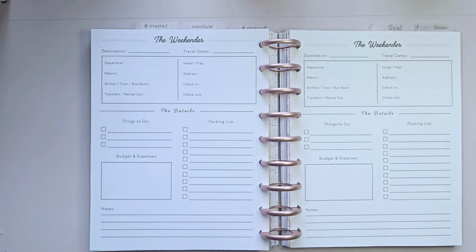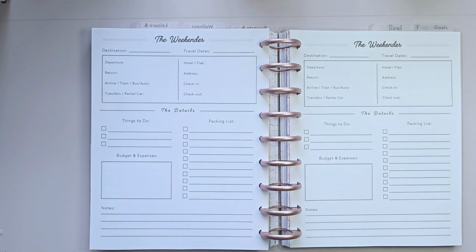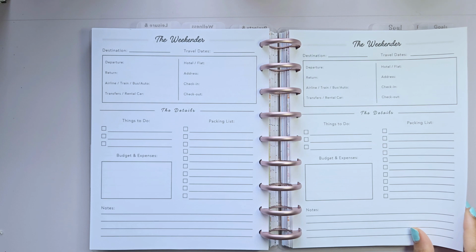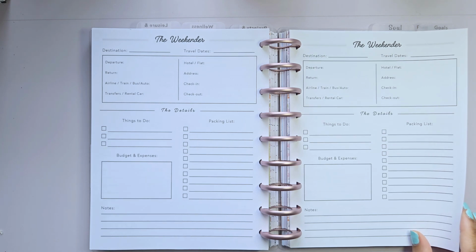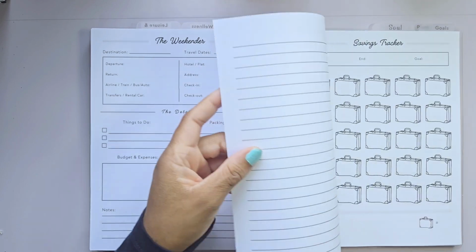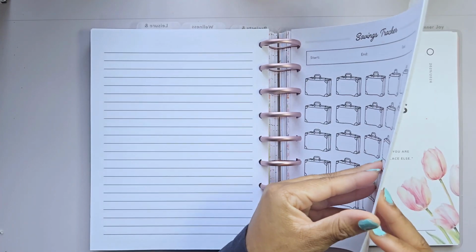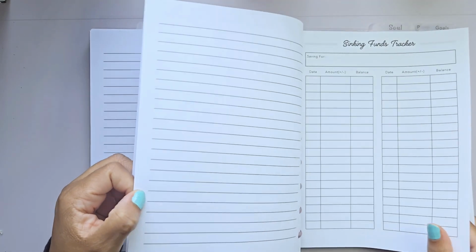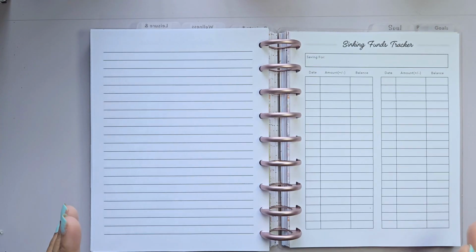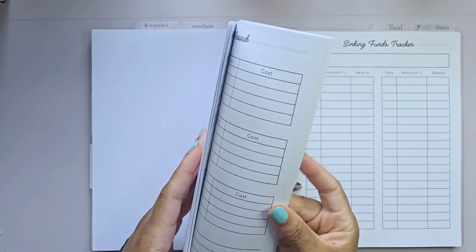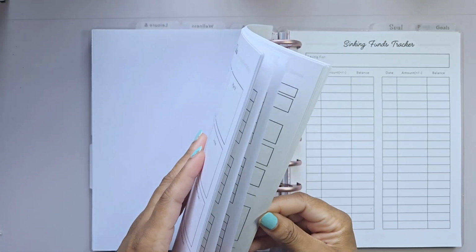This set of inserts is currently not available. It will be available in my next product rollout, which will probably be the end of August, beginning of September. And then I have a suggested packing list, and I have some trackers in here that I can use. But this is how I did my travel section for this trip. Super excited to use it. And I just wanted to share that with you.